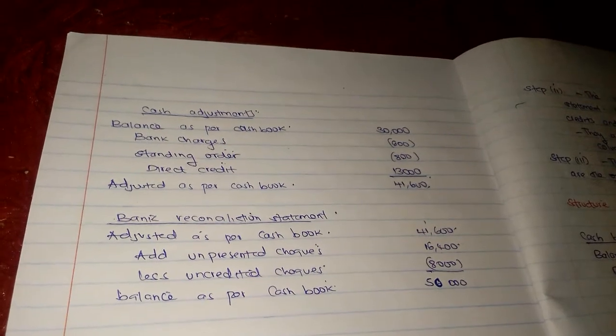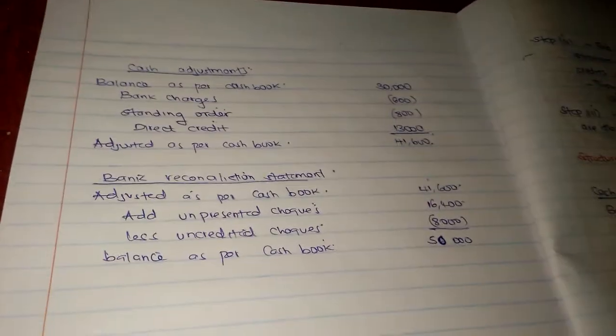That's why we have our 50,000. Make sure you use your calculator, because I don't have a calculator here, so make sure you work it out well.